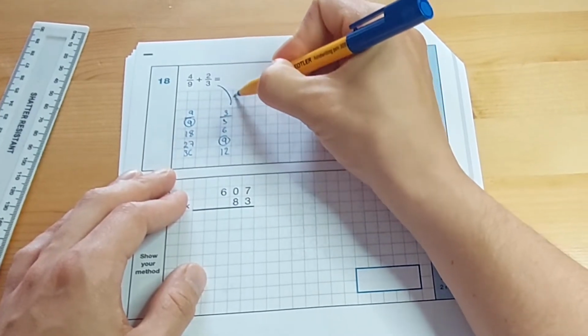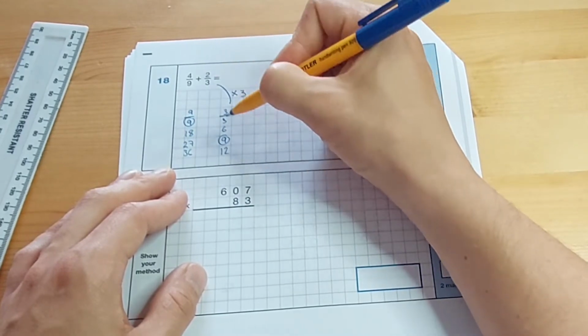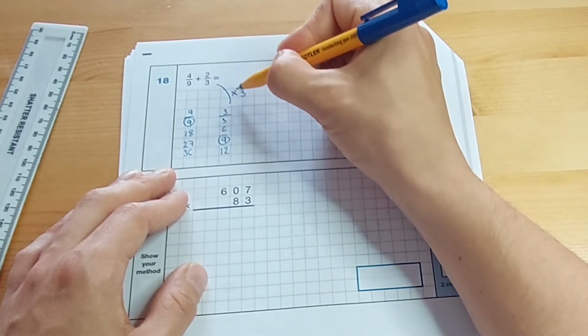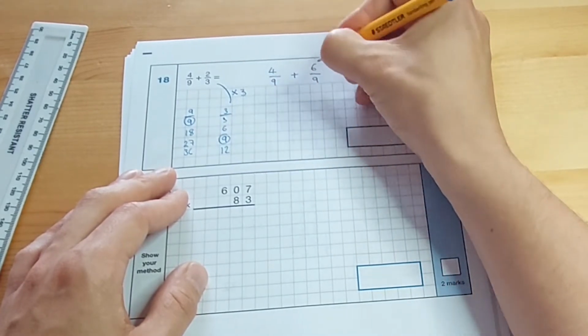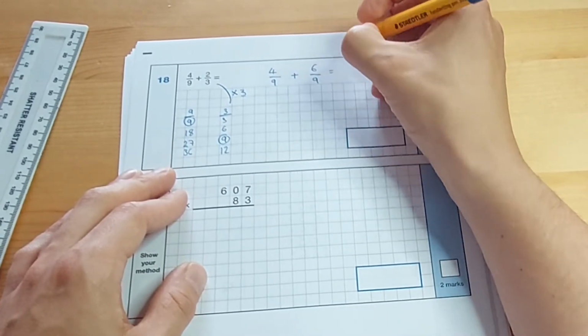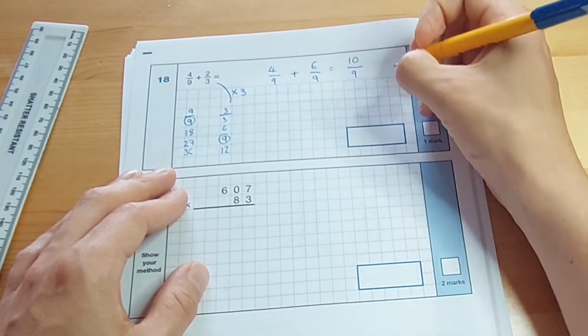Well, you multiply it by 3 to get it from 3 to 9. So whatever we've done to the bottom number, we must do to the top number. So then I do 2 multiplied by 3, which makes 6. Okay, and then that gives me a final answer of 10 ninths, which is an improper fraction.